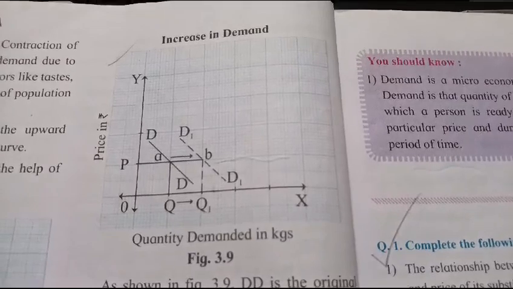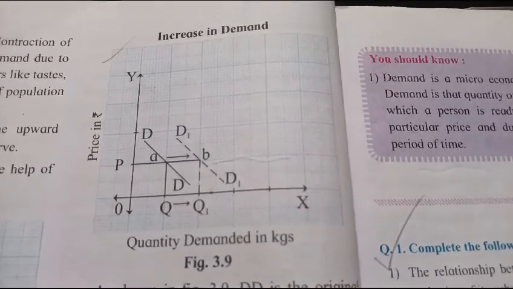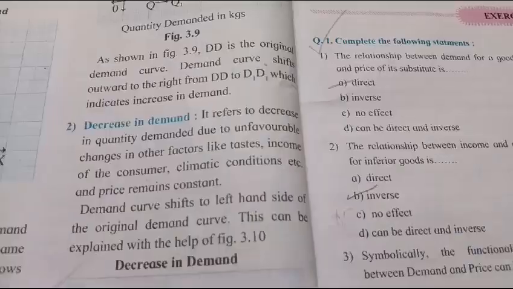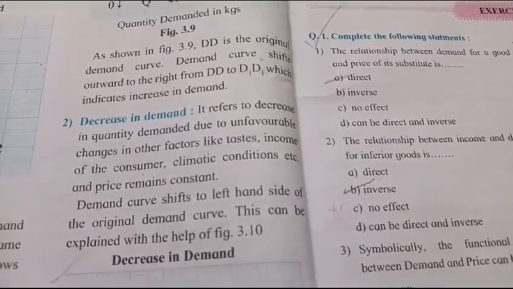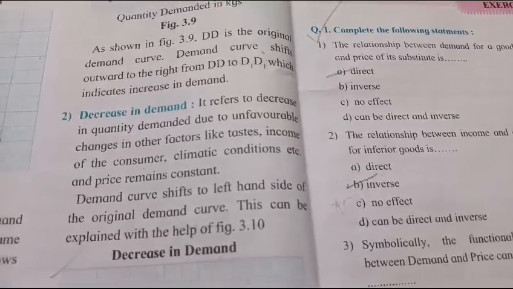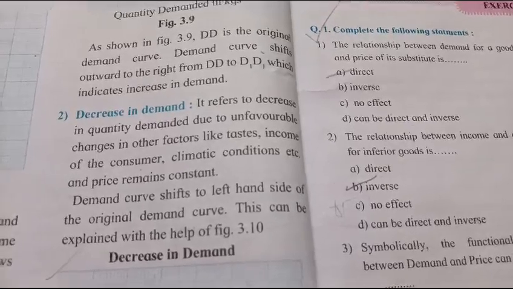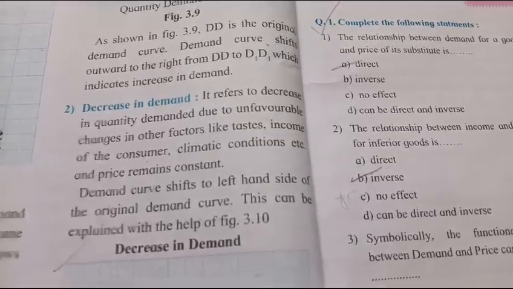Figure 3.9 is increase in demand. As shown in figure 3.9, DD is the original demand curve. Demand curve shifts outward to the right from DD to D1, which indicates increase in demand.